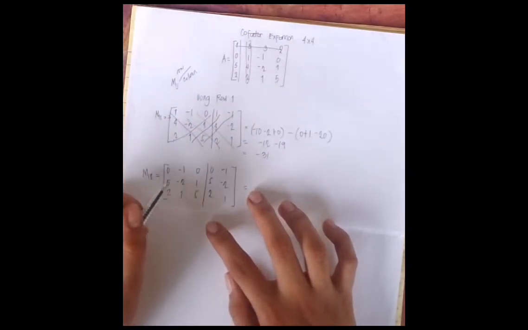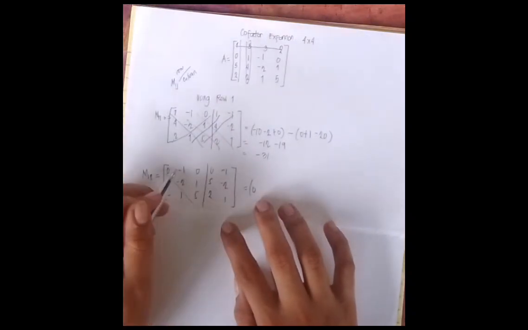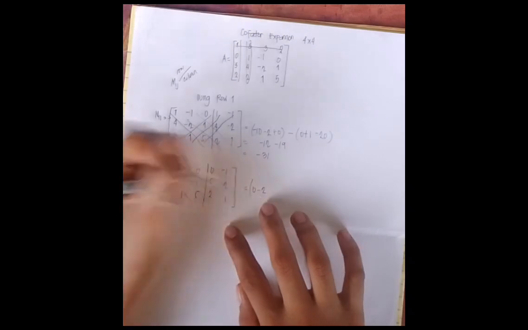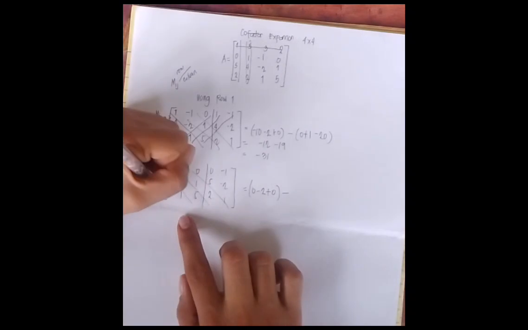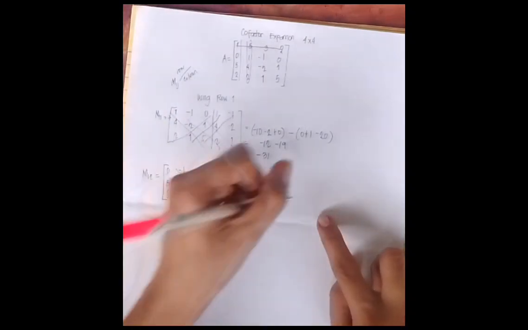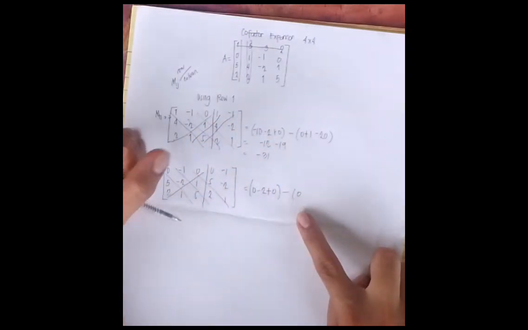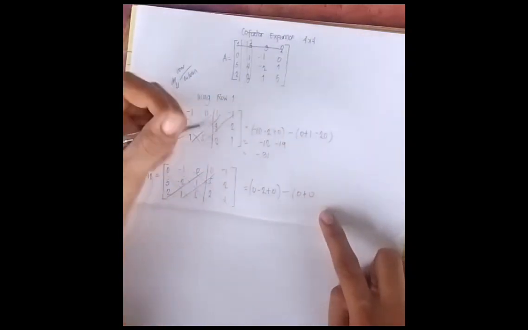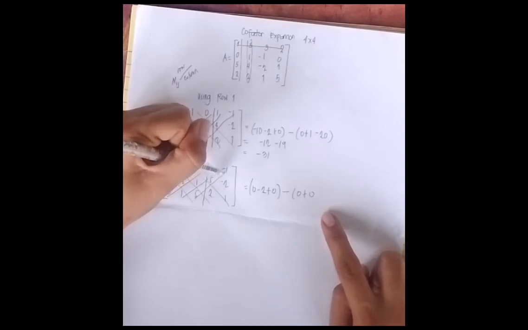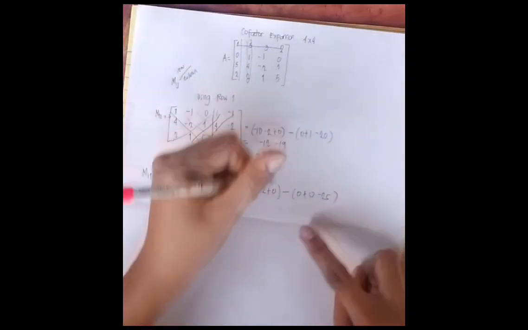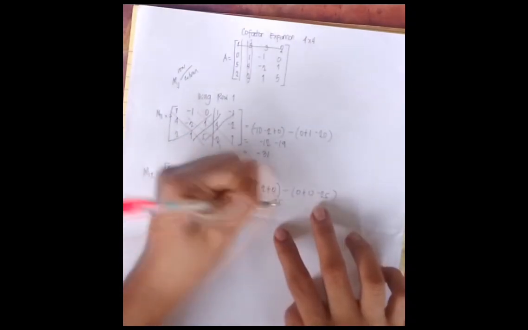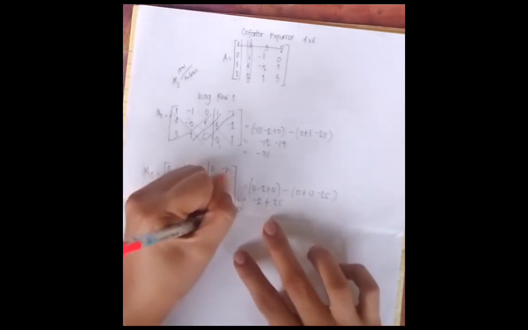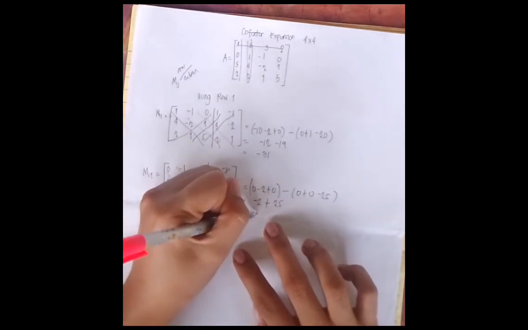So here, 0, negative 1 times 2 is negative 2, 0, minus 2, negative 4 times 0 is 0, 1 times 0 is 0, 5 times 5, 25, times negative 1 is negative 25. Simplify, here is negative 2 minus negative 25. It will become positive. So negative 2 plus 25 is positive 23.